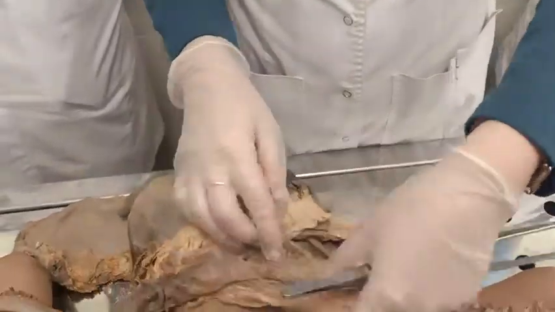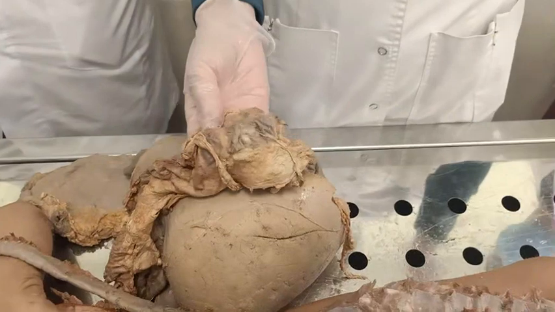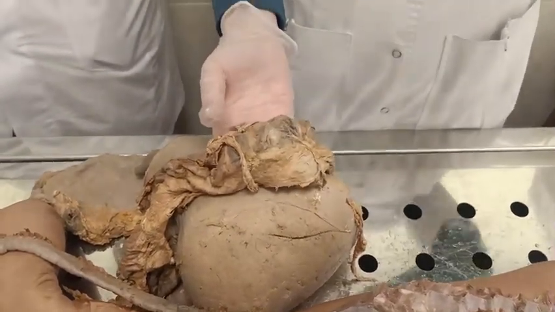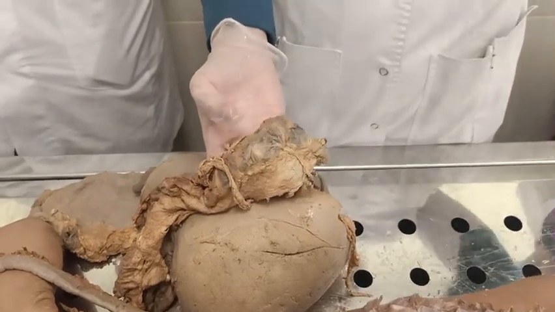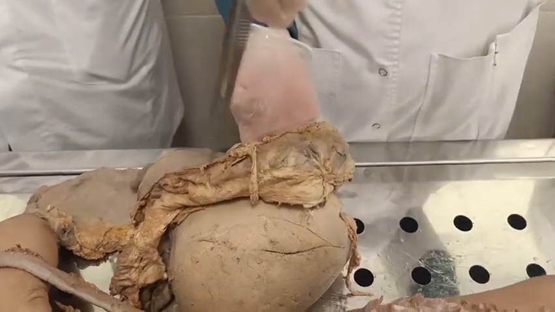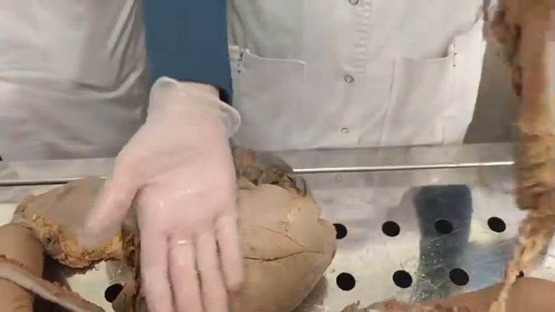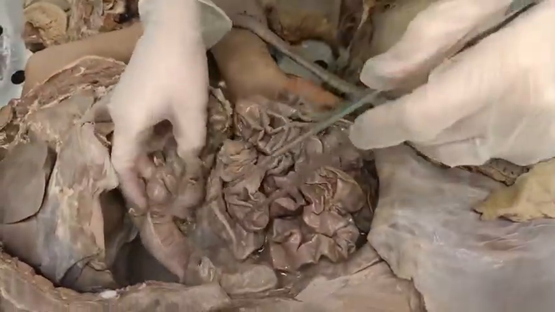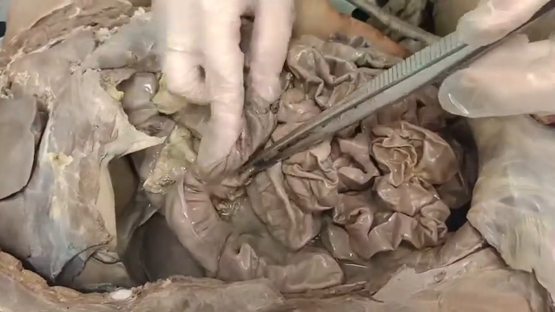One more distinctive feature of the large intestine is the presence of haustra. These are like sacs, or elevations, protrusions, let's say, which are located between the tenia. Here in the small intestine, again, we could not see them. Here, let's take a look. This one is haustra, yes, they are located between the tenia.